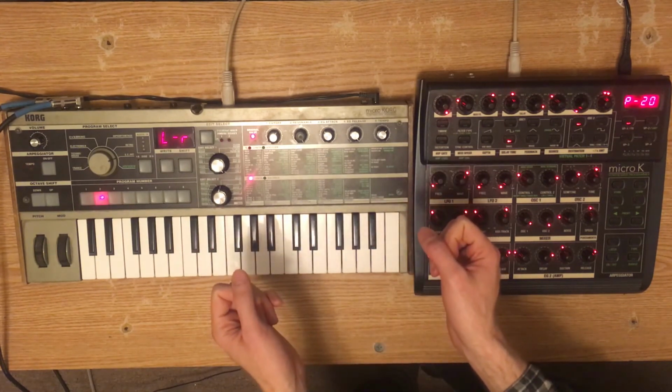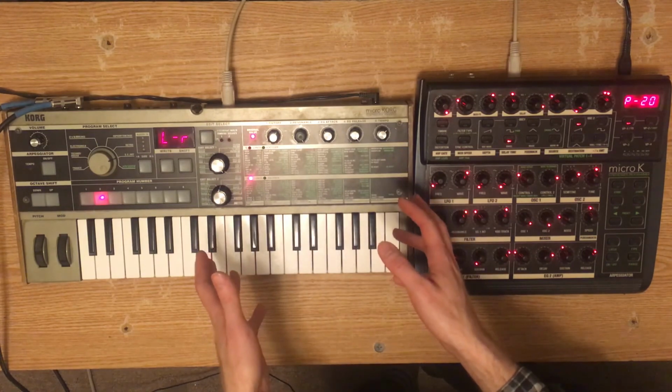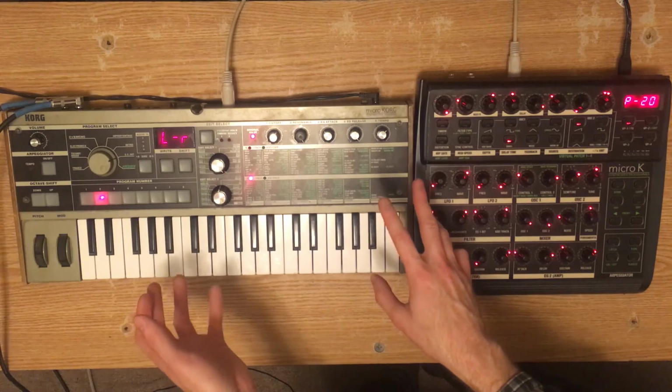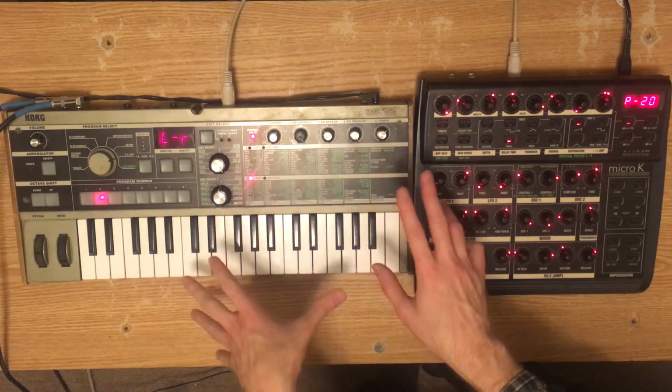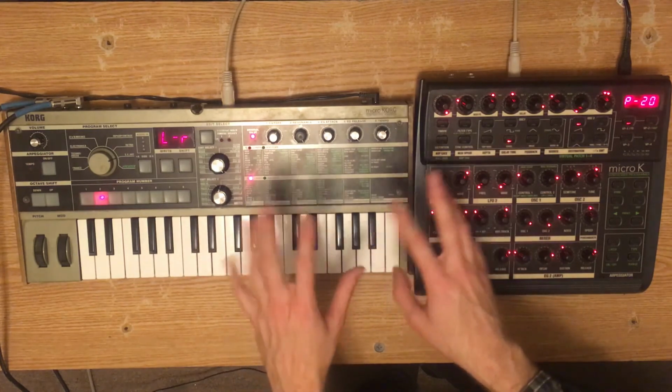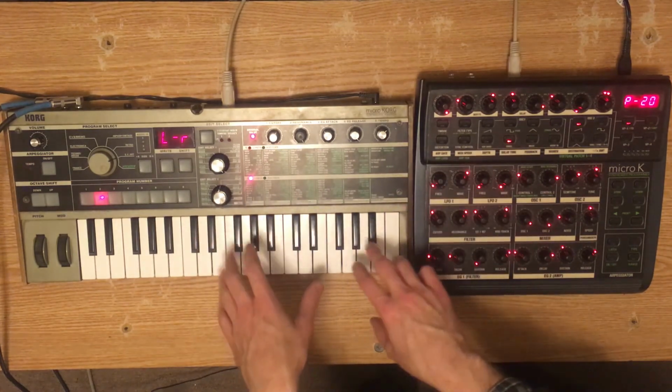All right, and that's how you make that patch. And like I said, it's sort of like a pad or a string sound, but it's got this nice kind of weird, like underwater type sound to it.